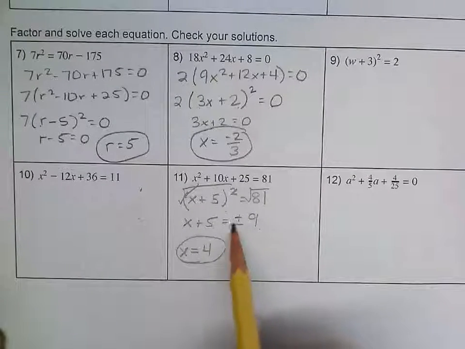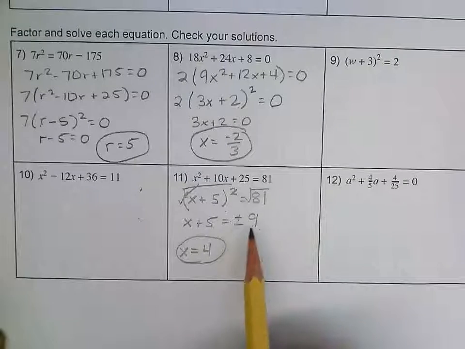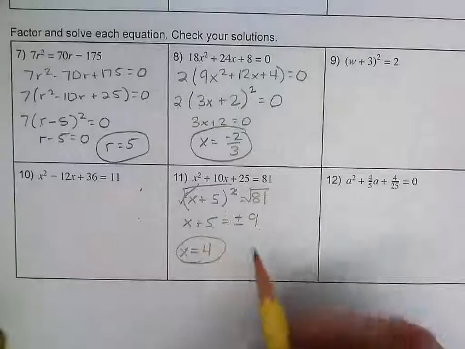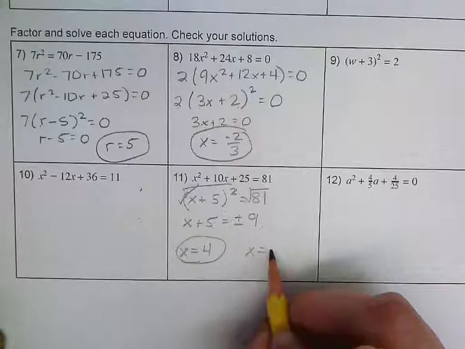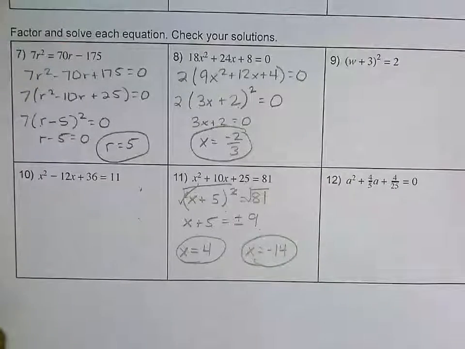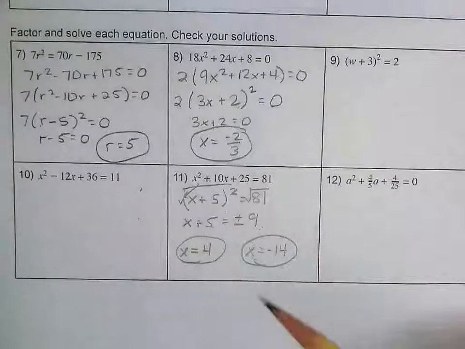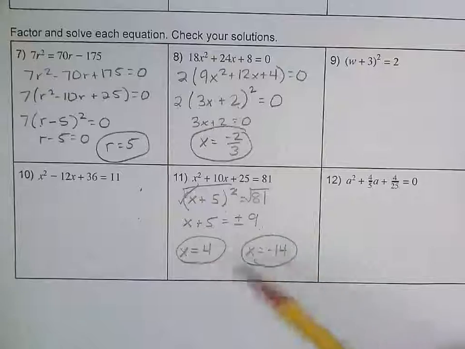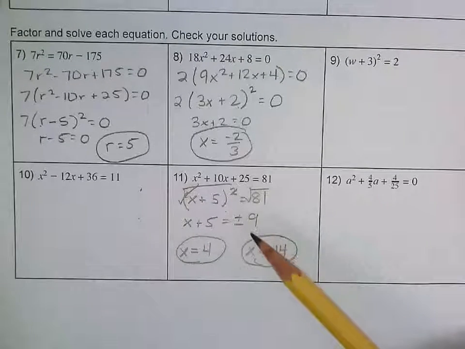But don't forget there's also this negative 9 down here too. So negative 9 minus 5, x is also going to equal negative 14. That's pretty crazy. Alright, so this one gets us two answers. We used this formatting here and it was okay because we had nice numbers.